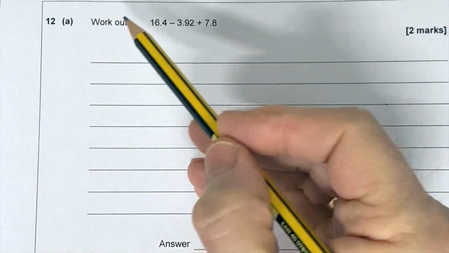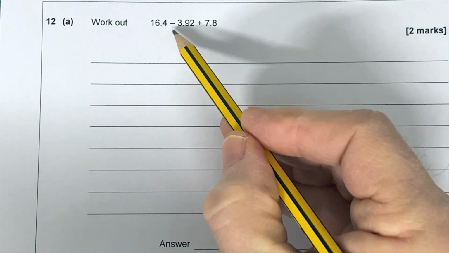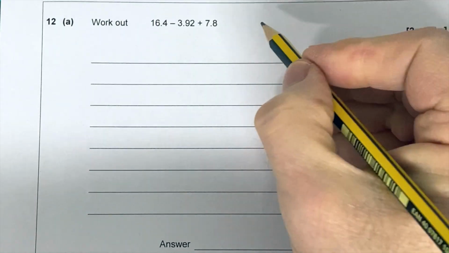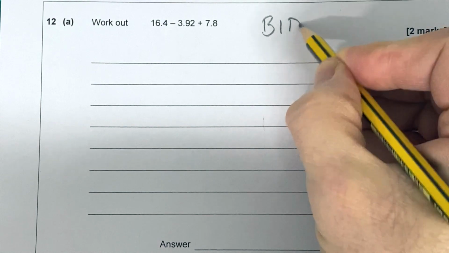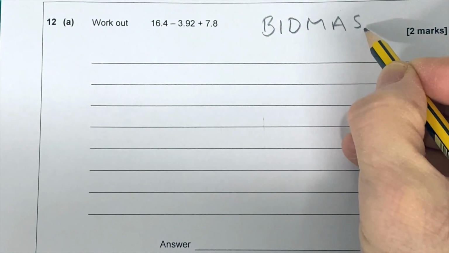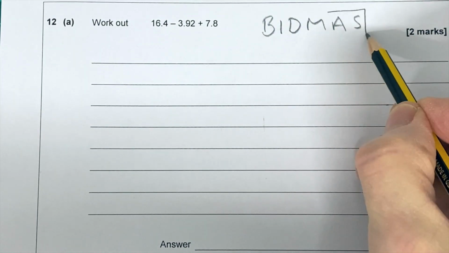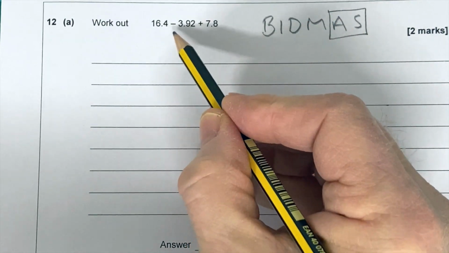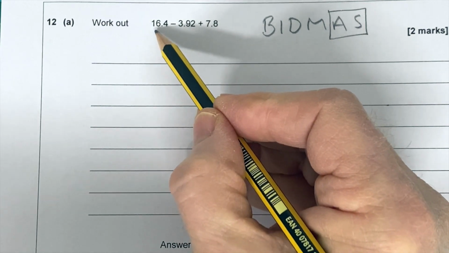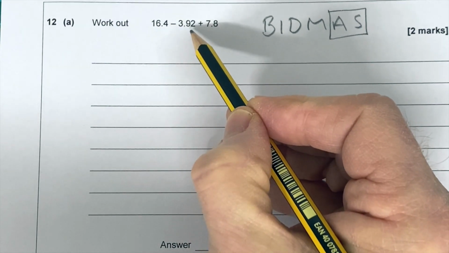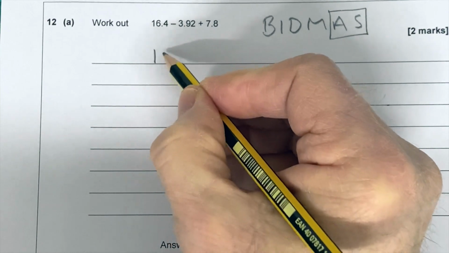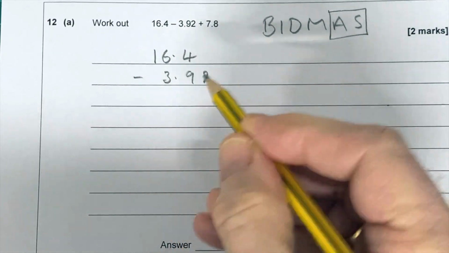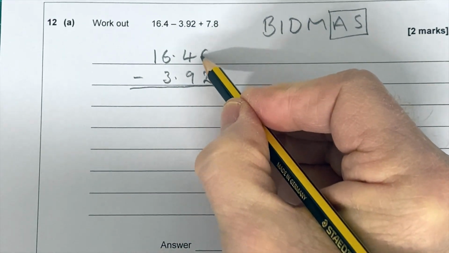Question 12a. Work out 16.4 minus 3.92 plus 7.8. Now be very careful here. You might suddenly think, BODMAS, addition has to be done before subtraction, but actually it doesn't. Those have equal weighting. And so here you do the operations in the order that they appear. So you start at the left, 16.4, take away 3.92. So let's do that first. 16.4 minus 3.92. Now you might prefer to put a 0 there.